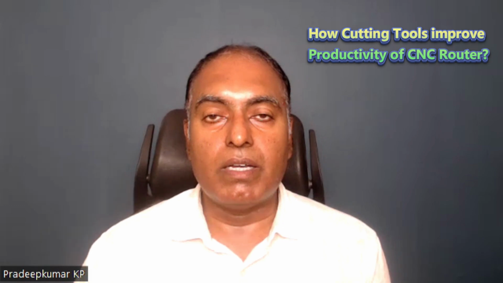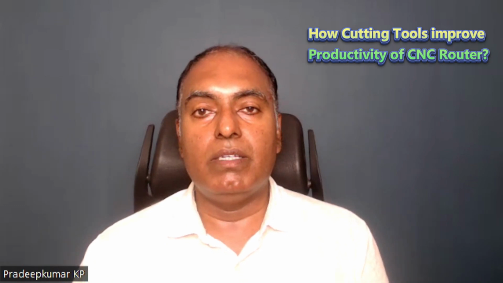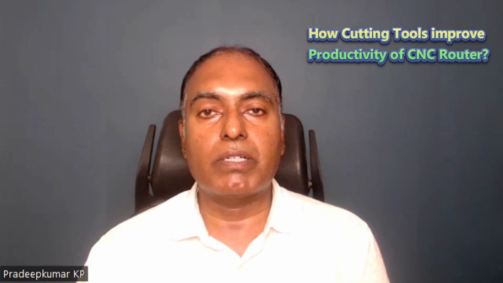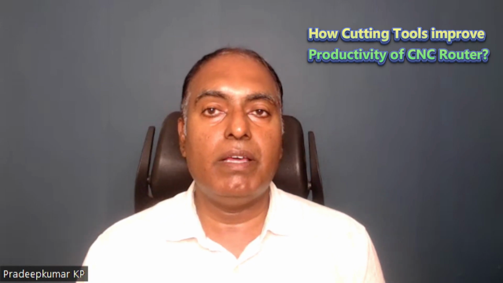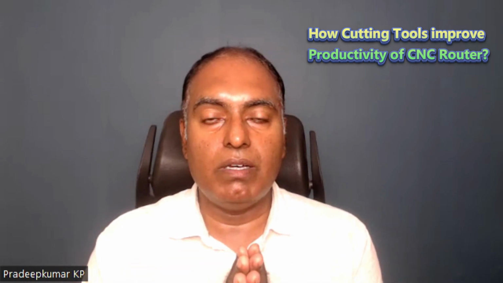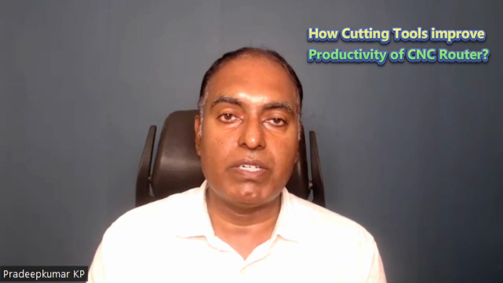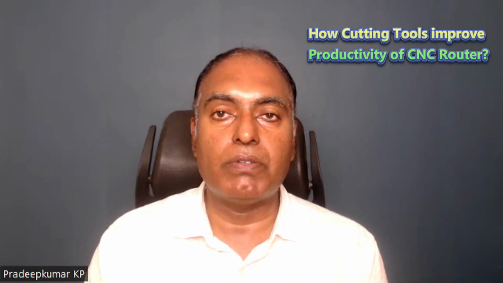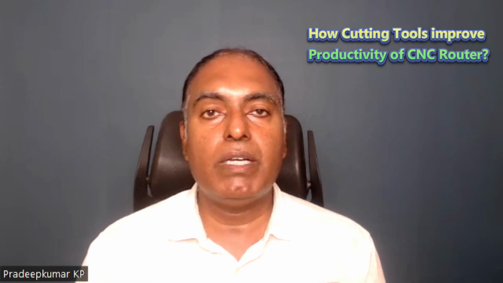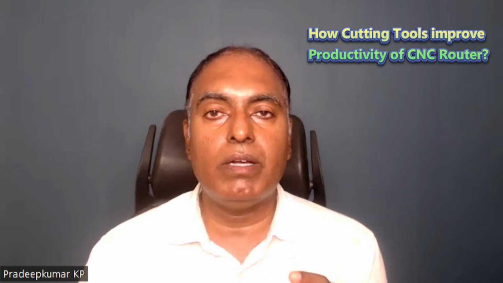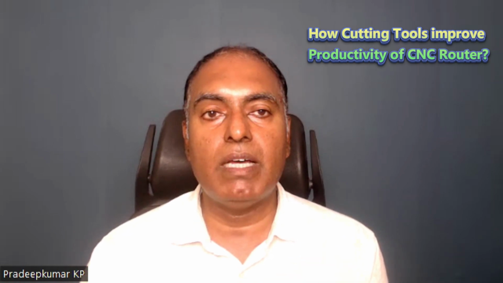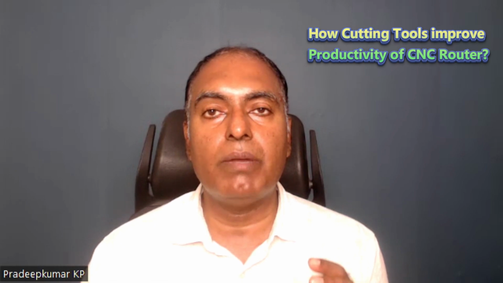We will look at the cutting tool's role in enhancing the productivity of a CNC router machine. We will go point by point through the ways it affects the efficiency and improves the productivity of a CNC router machine. You know that efficient material removal is very important. The first point in machining is to have efficient material removal.